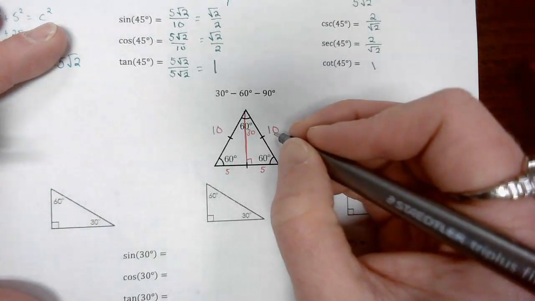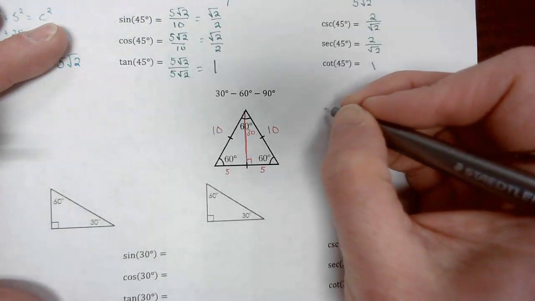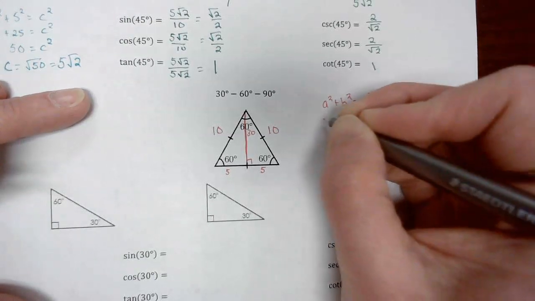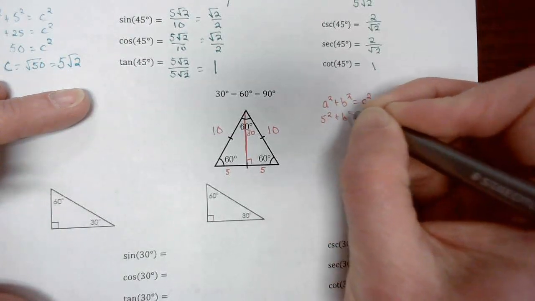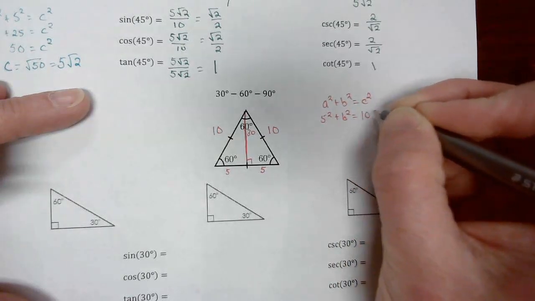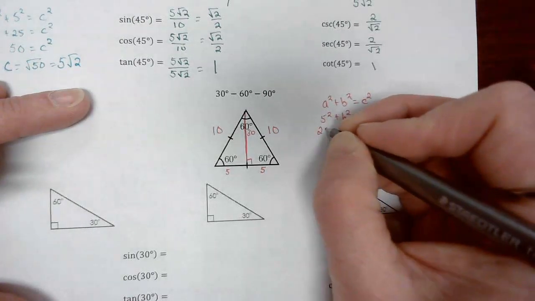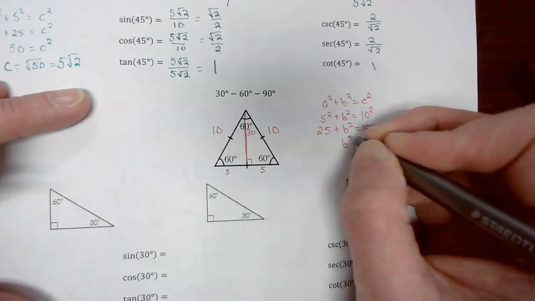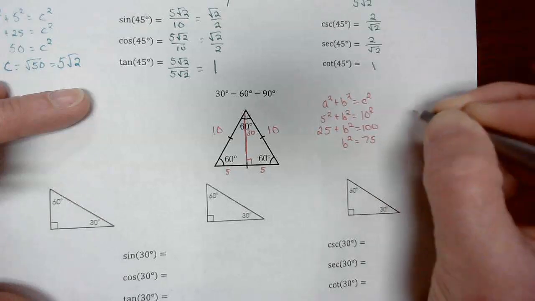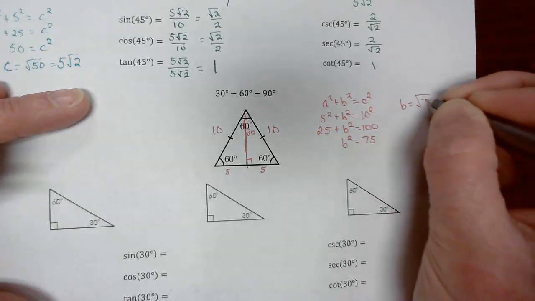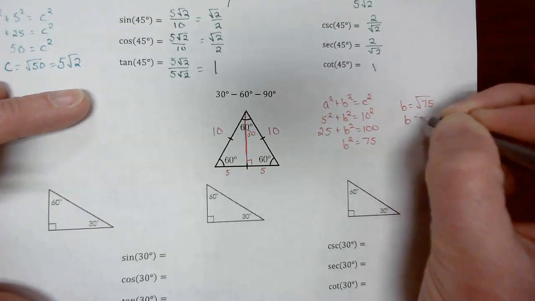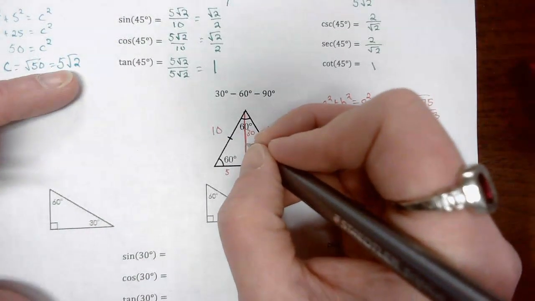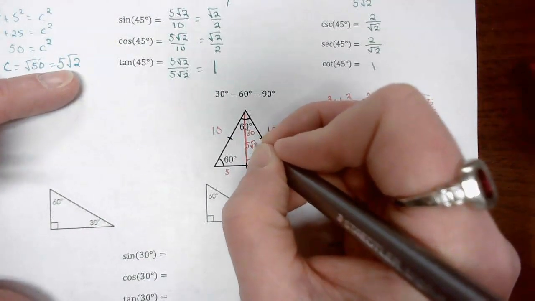This side is 5, the hypotenuse is 10, so a squared plus b squared equals c squared. 5 squared plus b squared equals 10 squared. So b is the square root of 75, which is 5 square root of 3. So this side is 5 square root of 3.